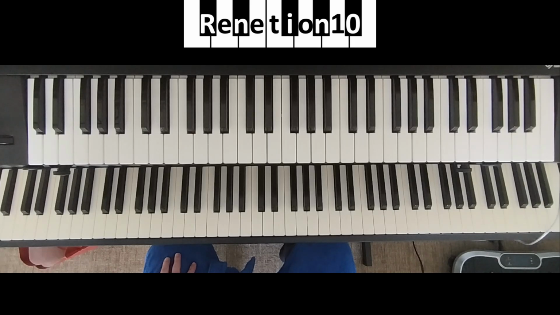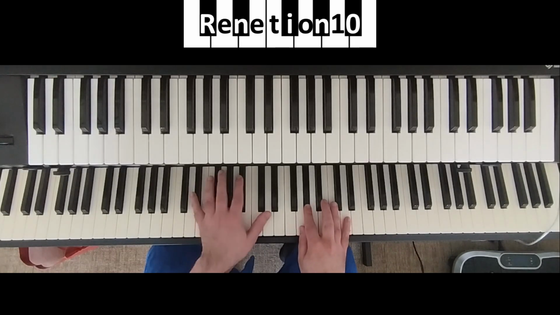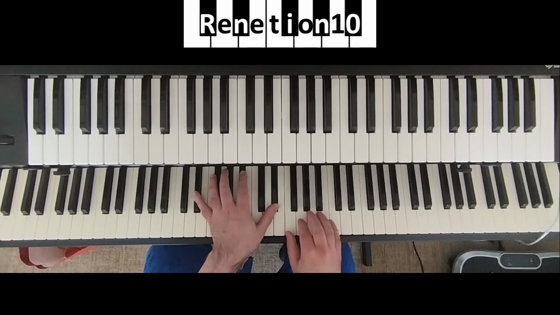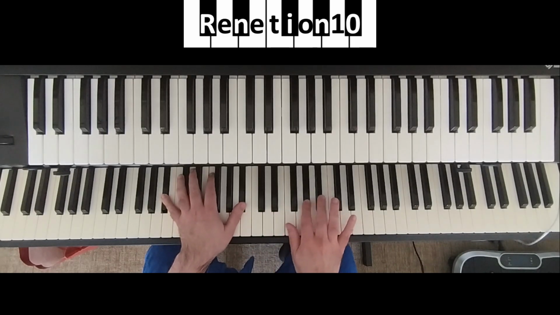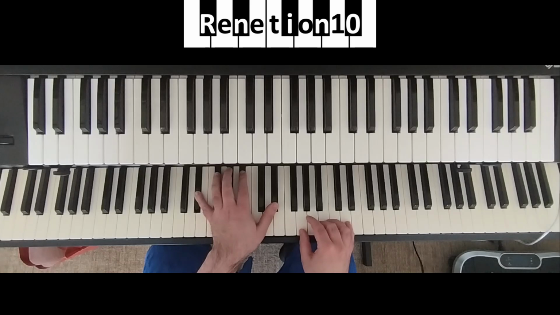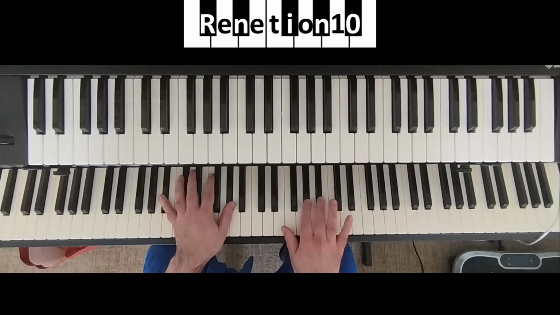So, little things that you can add to melodies, especially when you use black keys, but you can also do it with white keys. Let's do it on white keys.